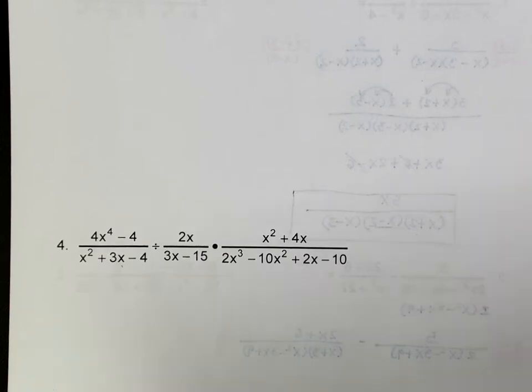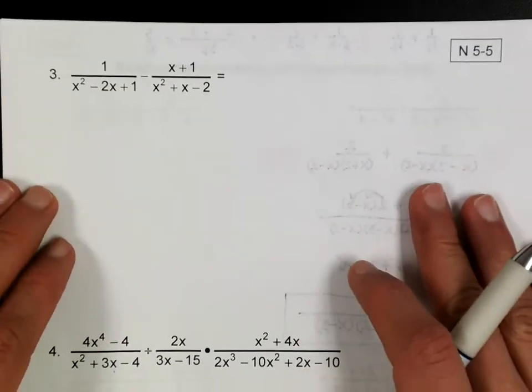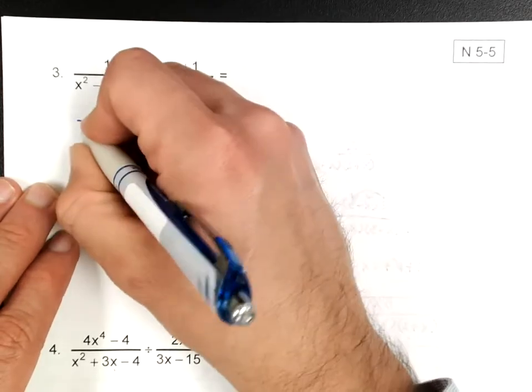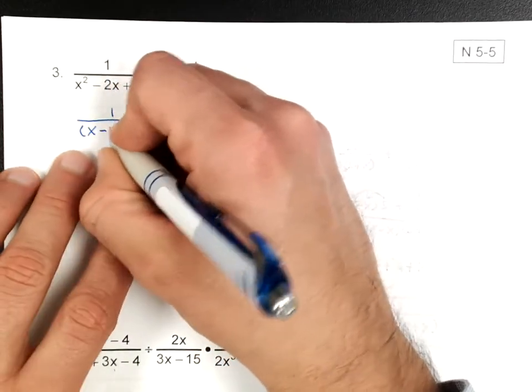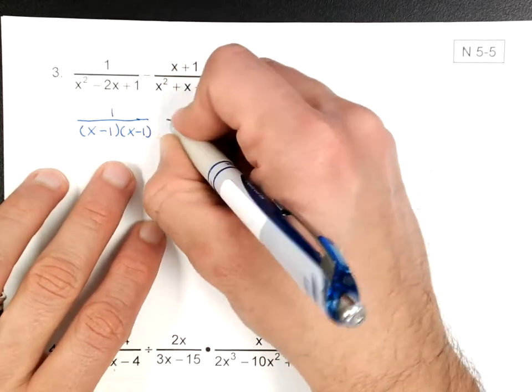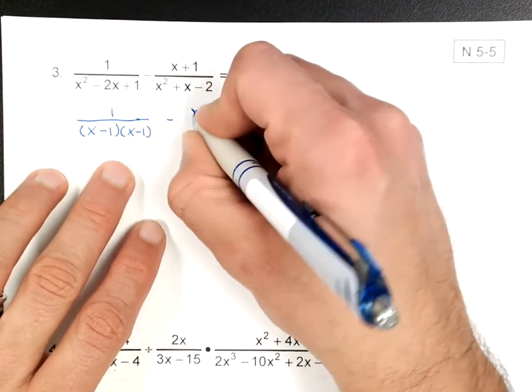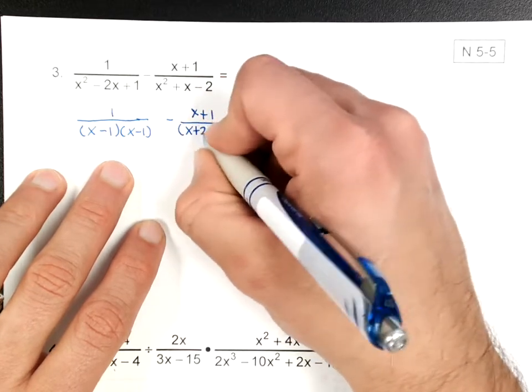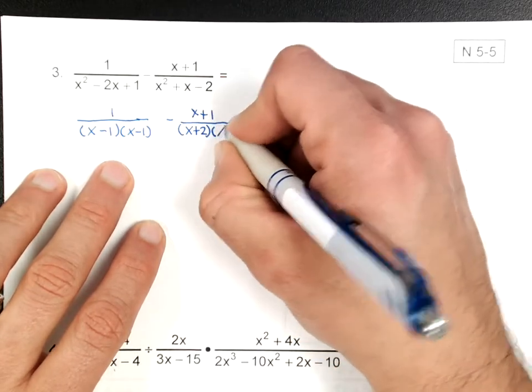Now, it's the same idea. We're going to factor, and we are going to see what we're missing on each denominator. If you factor this, you get x minus 1, x minus 1. And on here, that's x plus 1. You're going to get an x plus 2, x minus 1.